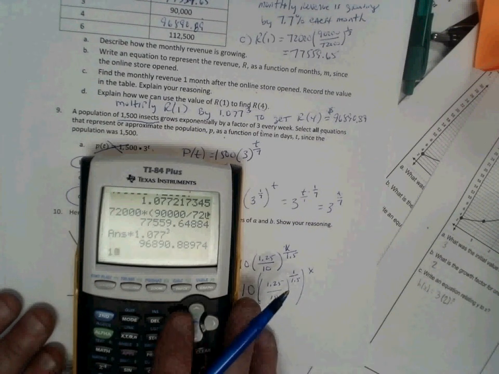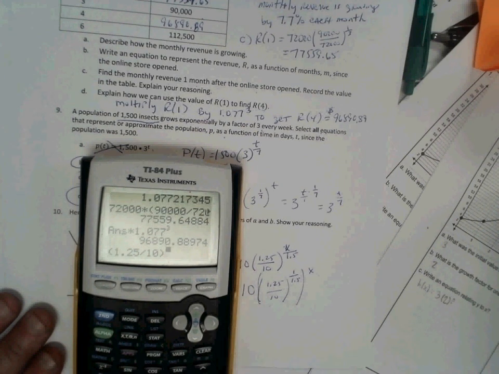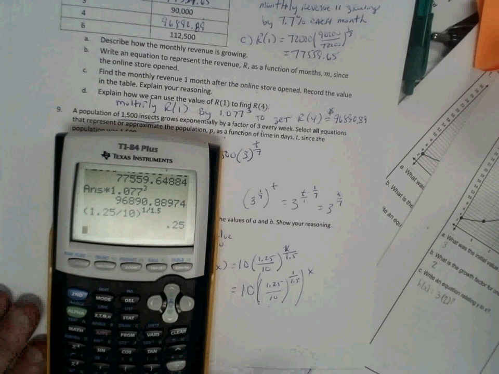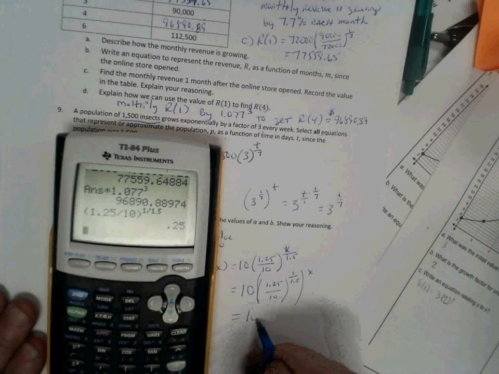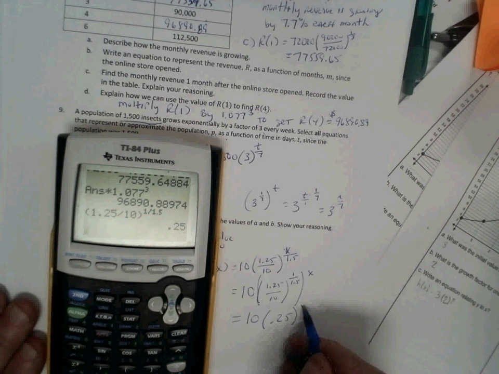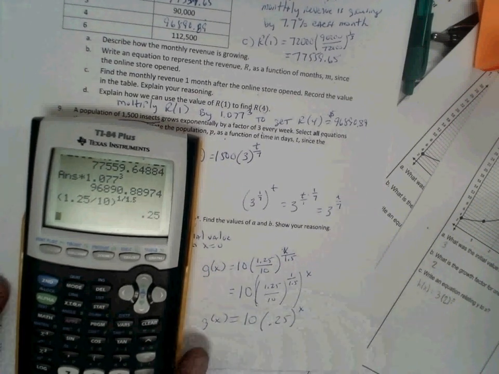We're going to do 1.25, I have to put in parentheses, divided by 10 raised to the 1 over 1.5. That's going to be our b. That's 0.25. So it's going to be 10 times 0.25 to the x. That's what g of x is.